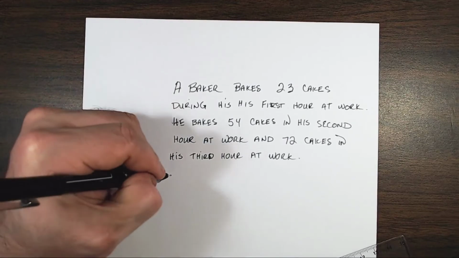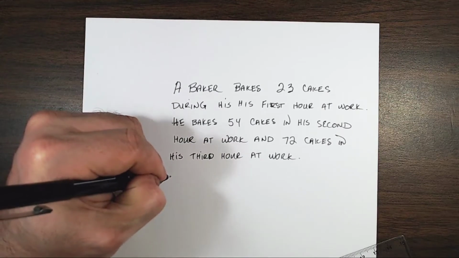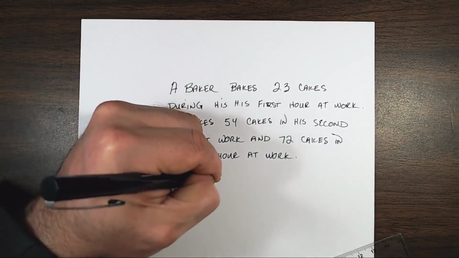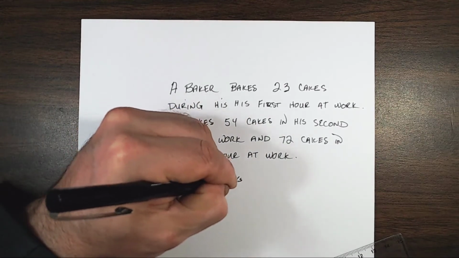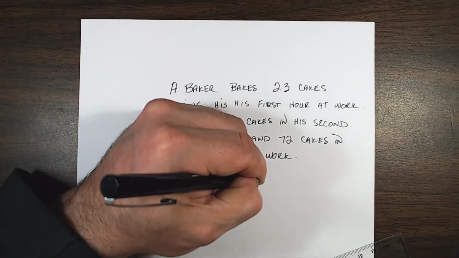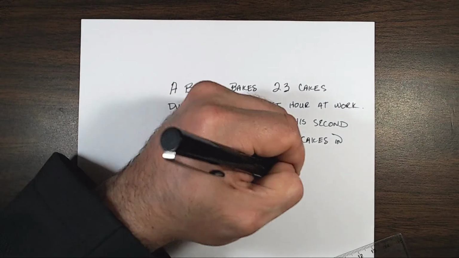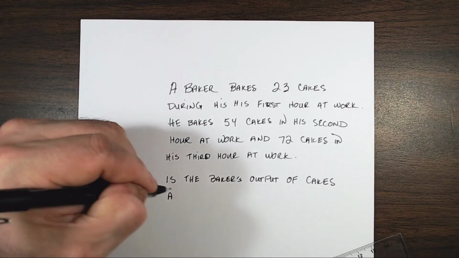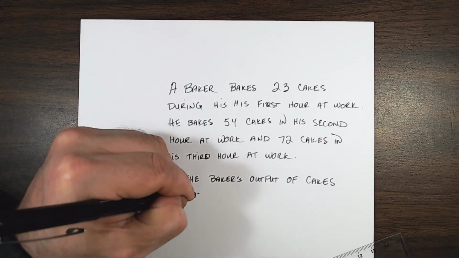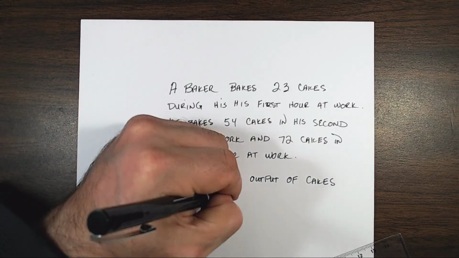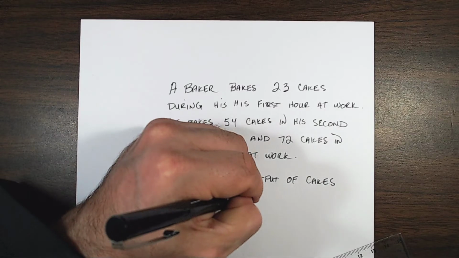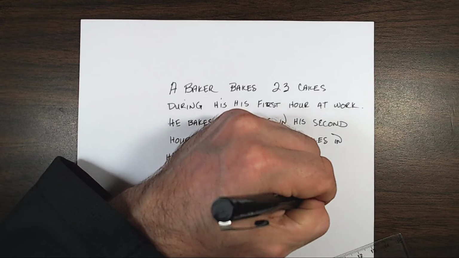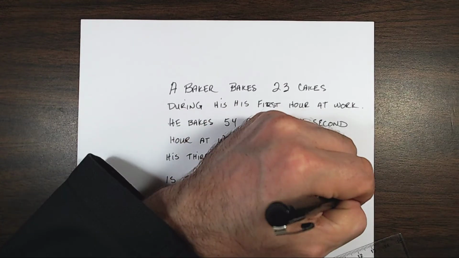So the question is, is the baker's output of cakes a function of his time spent baking the cakes?